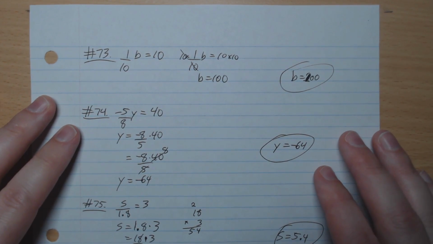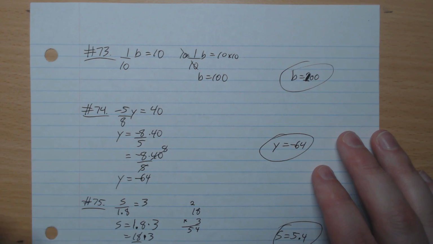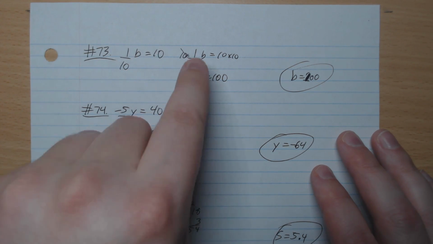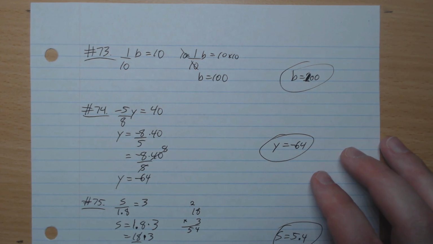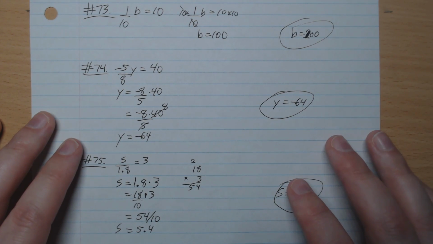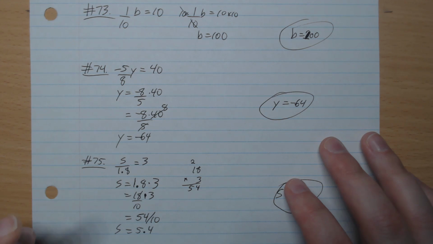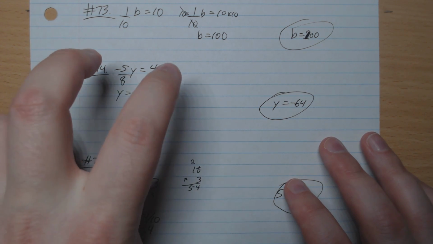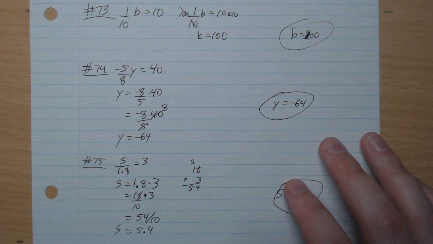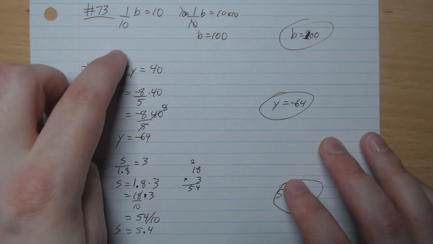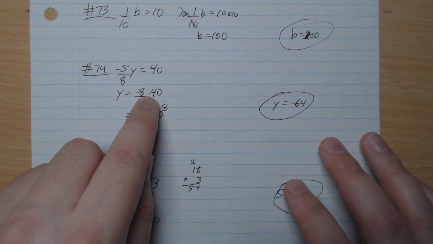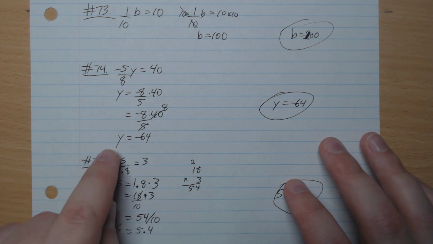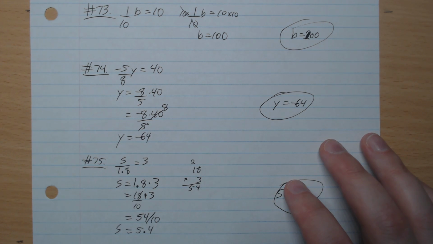Number 73. 1 over 10 times b equals 10. We're going to go times 10 on both sides so that these cancel out, so b equals 100. Number 74. Minus 5 over 8y equals 40. We want to isolate for y, so we're going to go times 8 on both sides to cancel this out, and we're going to go divided by 5 on both sides to cancel that out, and so we have minus 8 times 40 over 5. 5 in common, what's left is 8 and 8, so y equals negative 64.